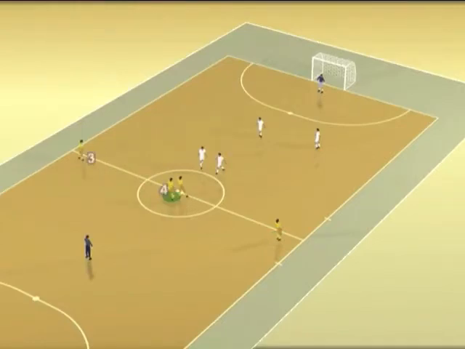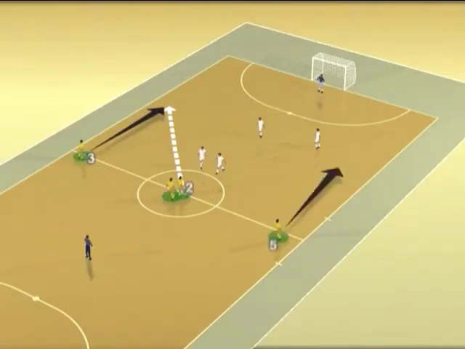As soon as player number 4 is close to the ball and fakes the shot, number 2 passes the ball in front of number 3. At this moment, player number 5 moves into the opposing side's half court, going deep to the far post to receive a pass. Player number 3, upon receiving the ball, moves forward and passes it to number 5, who shoots.